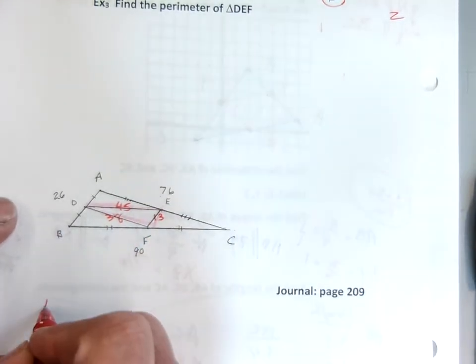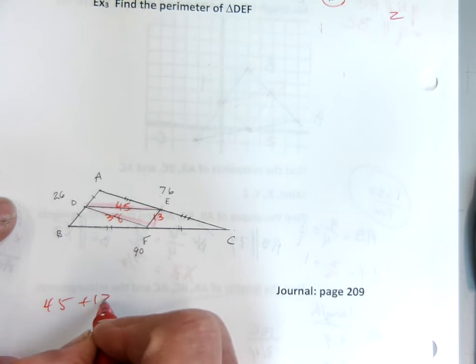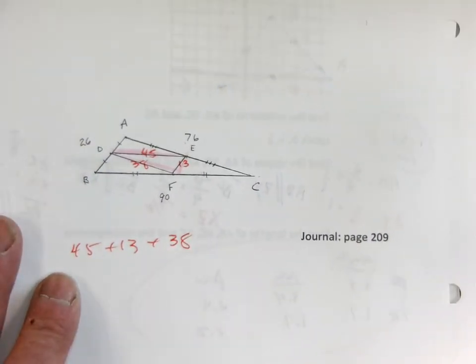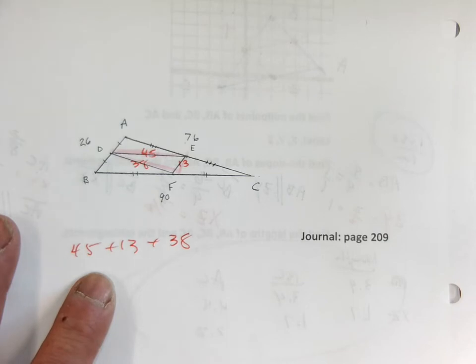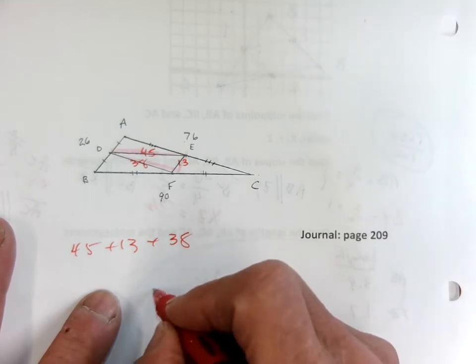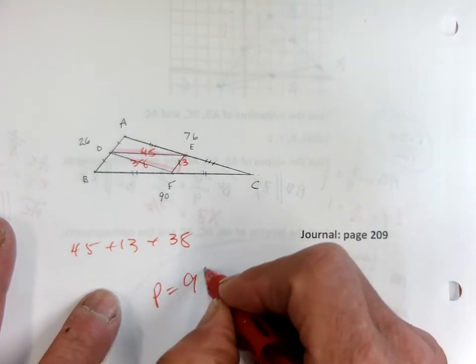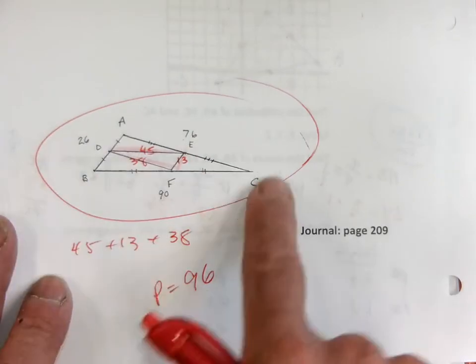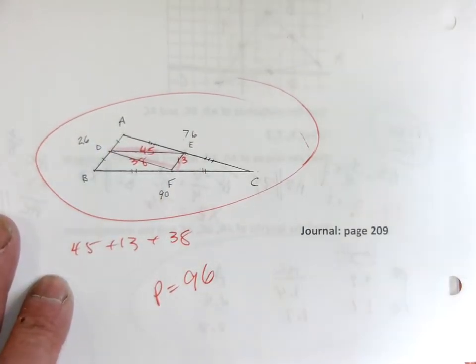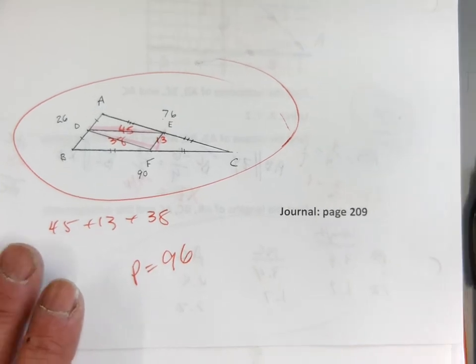So I'm going to go 45 plus 13 plus 38. Exactly. Easy lesson. You guys agree? And I get a perimeter of 96. Now, it also would have been half the perimeter of the big one. Does that make sense? Right? But either way works, okay? So what do you think?